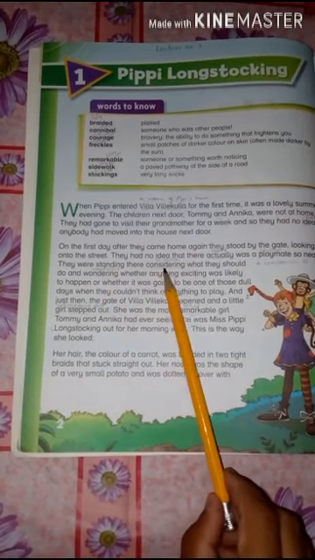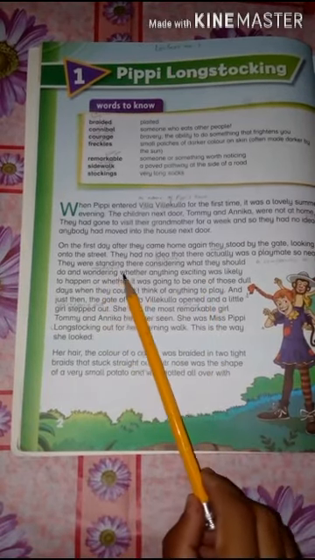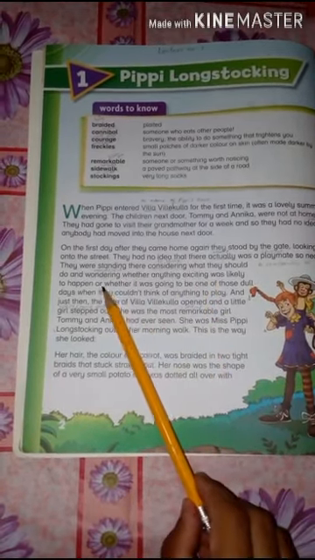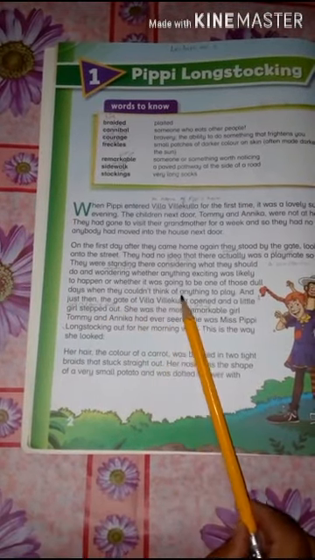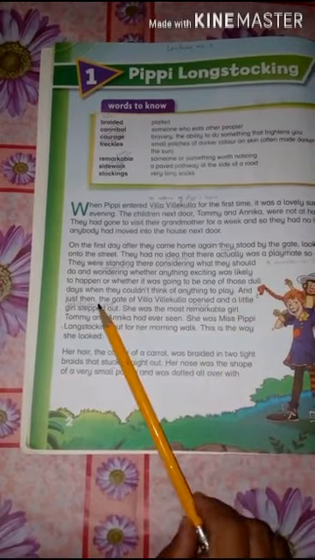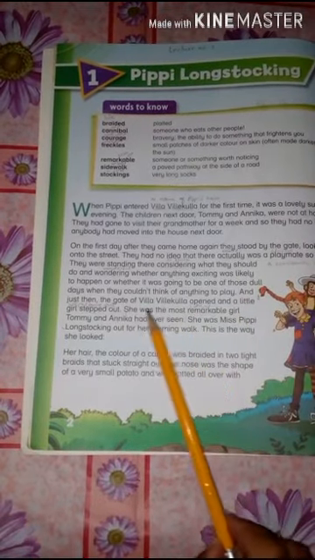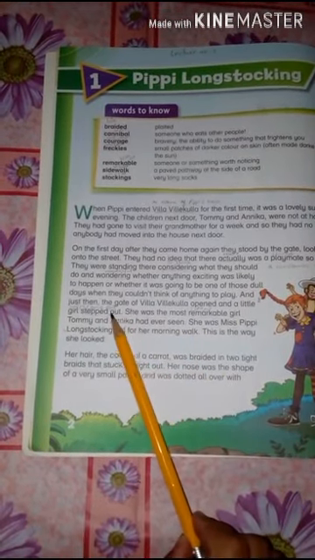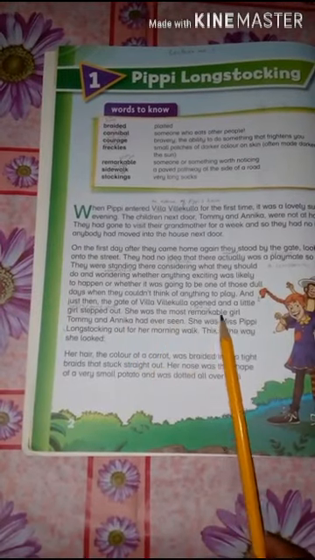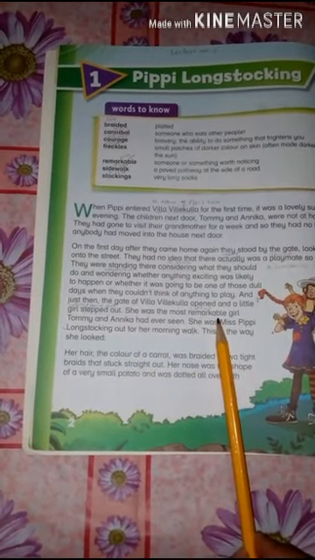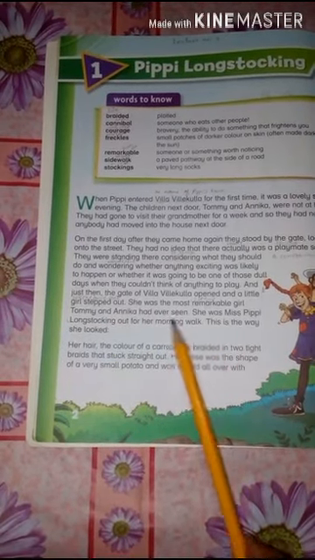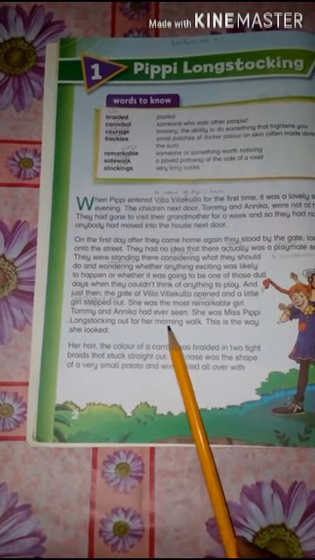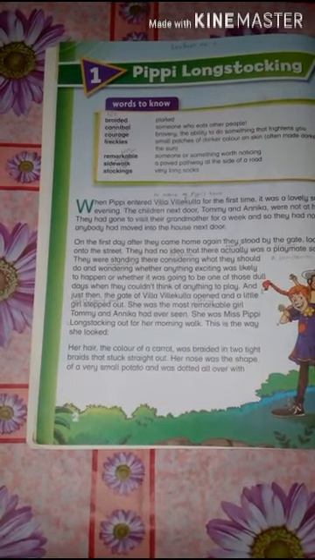They were standing there considering what they should do and wondering whether anything exciting was likely to happen or whether it was going to be one of those dull days when they couldn't think of anything to play. And just then the gate of Villa Vilicula opened and a little girl stepped out. Stepped out means came out. She was the most remarkable girl. Remarkable means worth noticing. Tommy and Anika had never seen anyone like her. She was Miss Pippi Longstocking out for her morning walk. This is the way she looked.